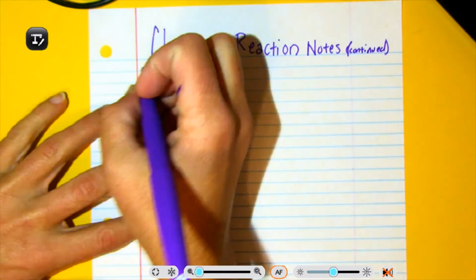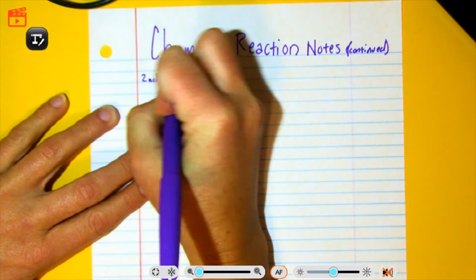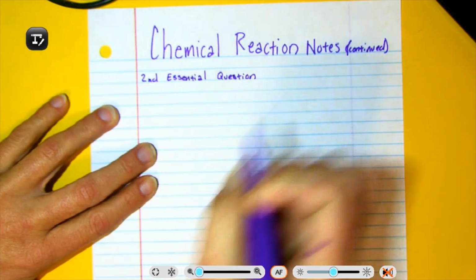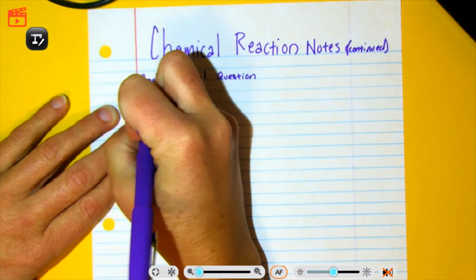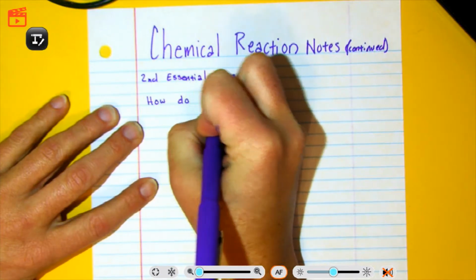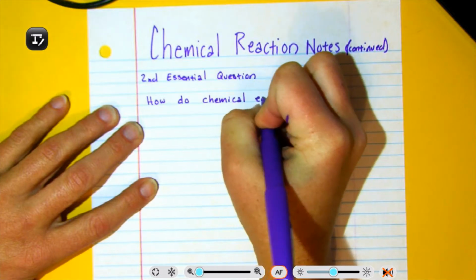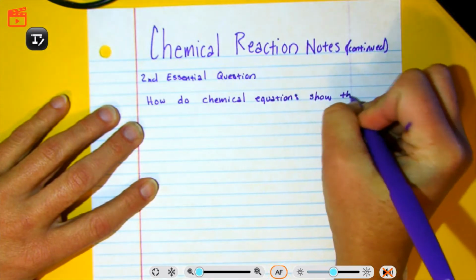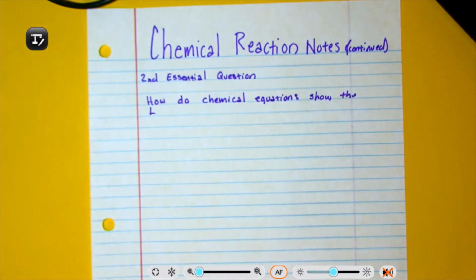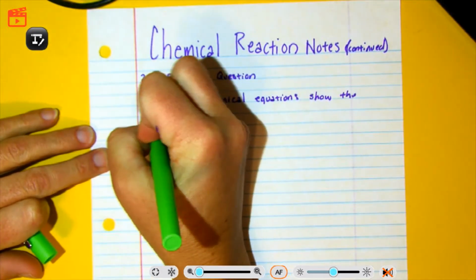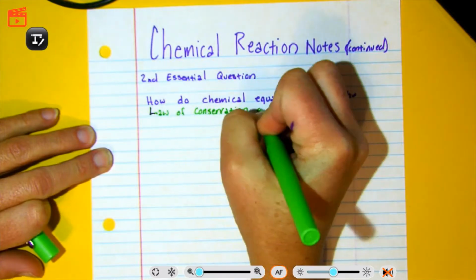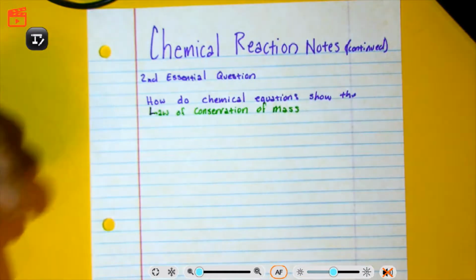So now our second essential question is: how do chemical equations show the law of conservation of mass?